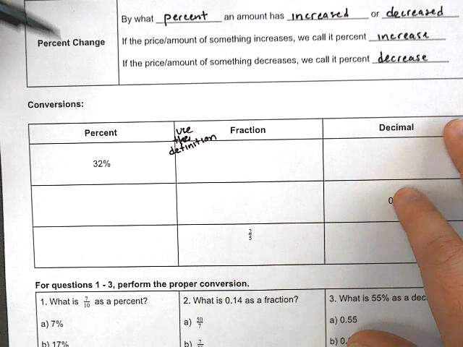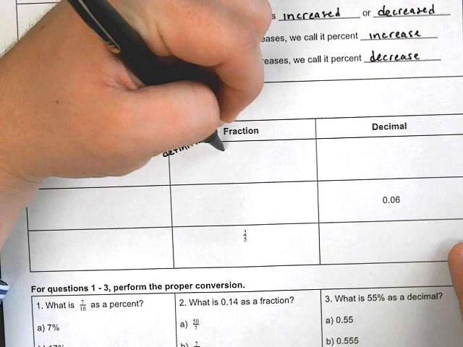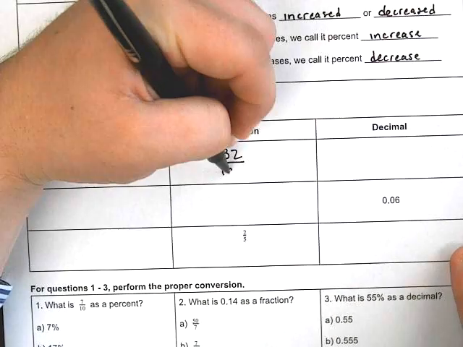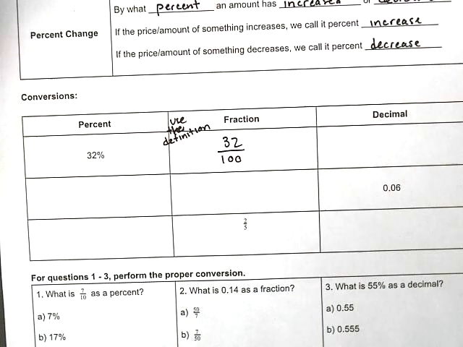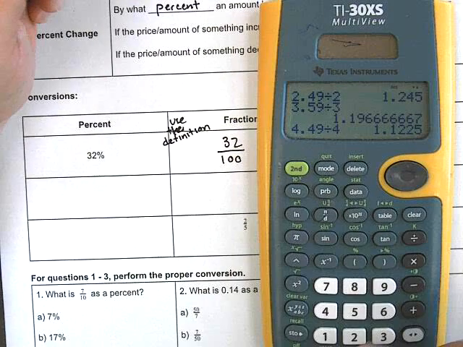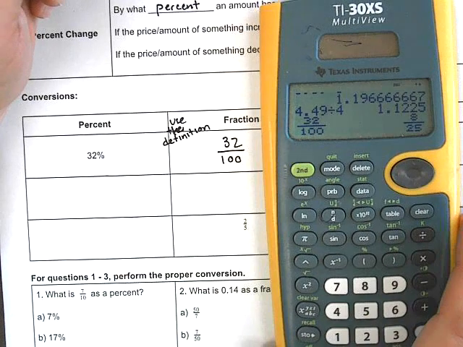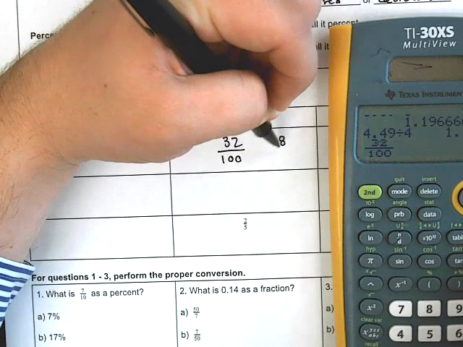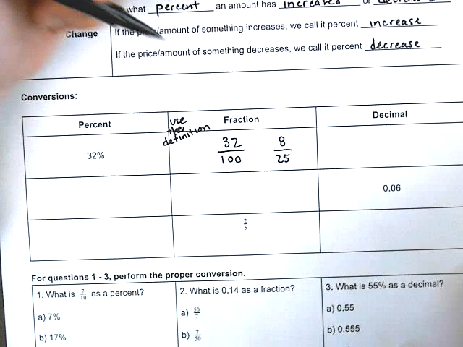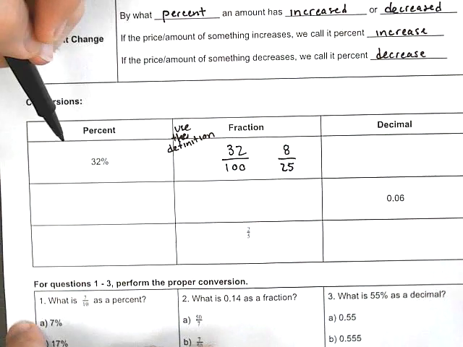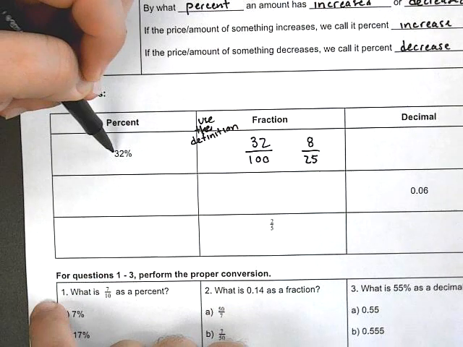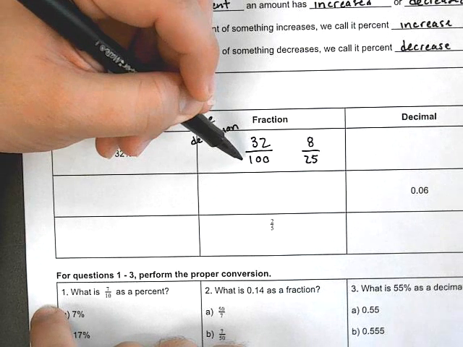So that means I have 32 out of 100. Now, 32 out of 100, I think I can reduce. So I'm going to go ahead and do that, and I'm going to say that this fraction is 8/25. But again, how did we do it? We just took the percentage and put it over 100.